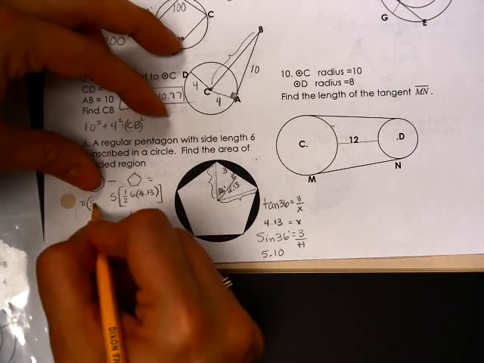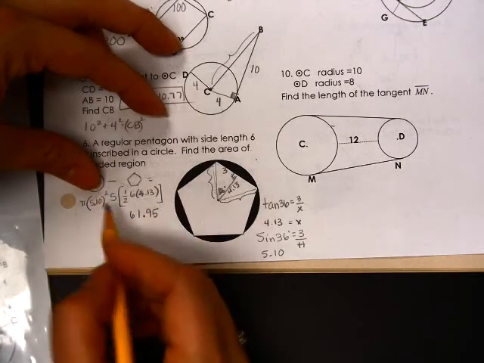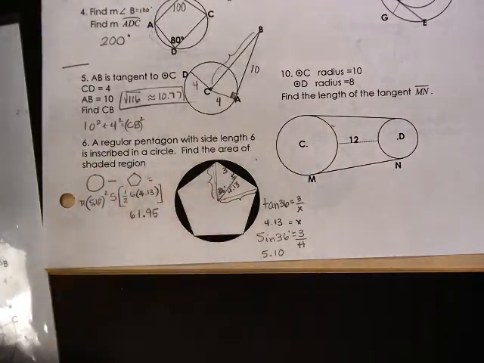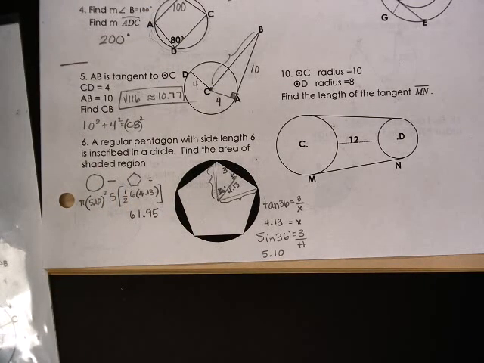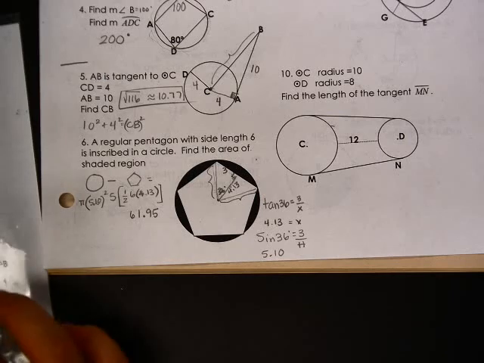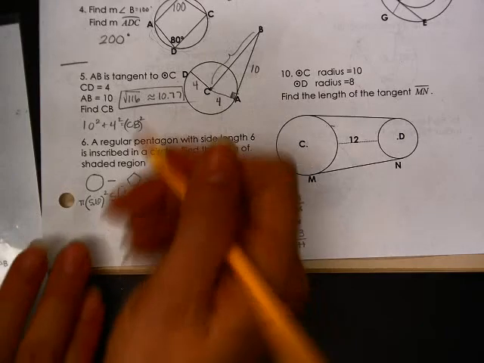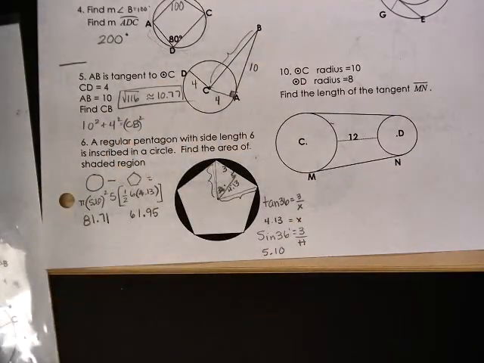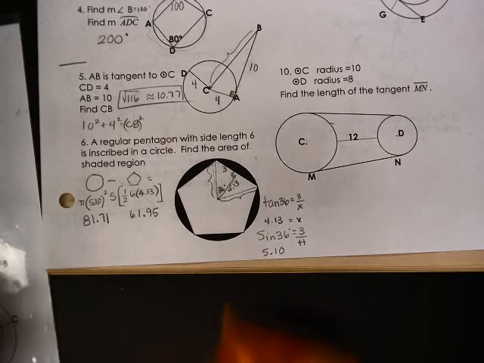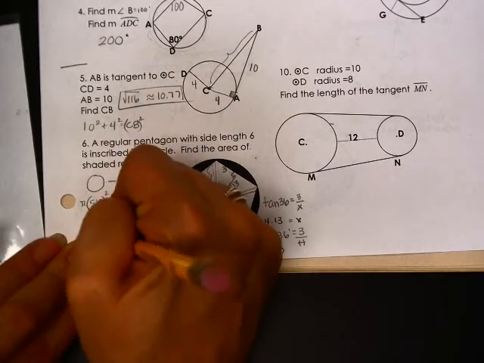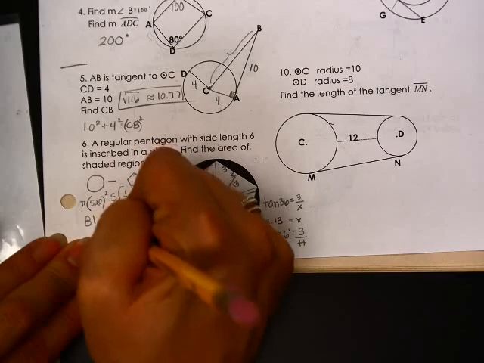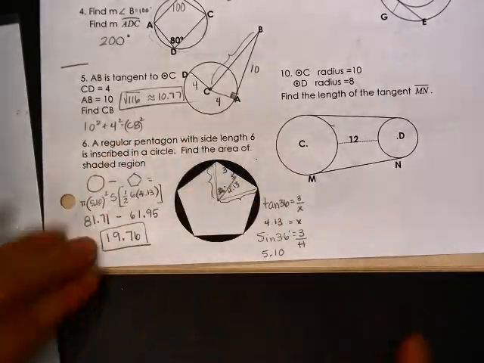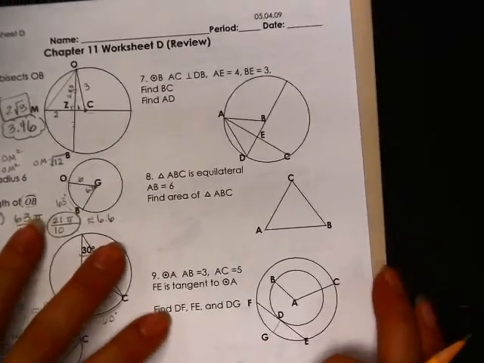and the area of the whole circle is pi r squared, and since this is already a decimal approximation, I might as well just say 5.10 squared, and then multiply that whole thing out by pi, and now I just have one nice little decimal to look at. I'm going to subtract my area of my pentagon, and I do get 19.76 as my answer. Let's go ahead and try a couple of more of these guys here.